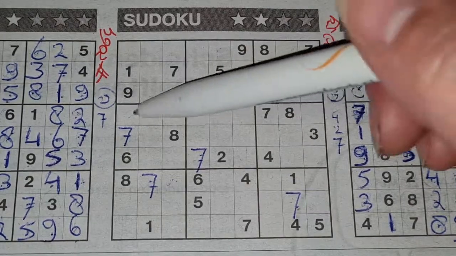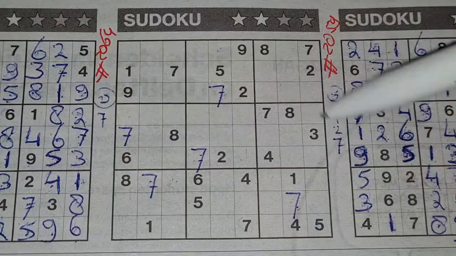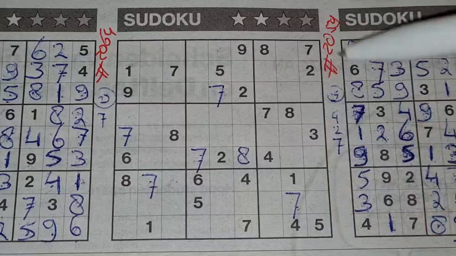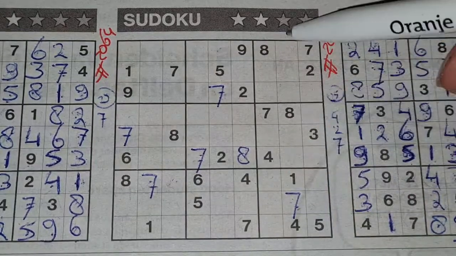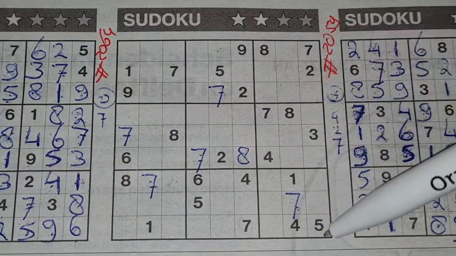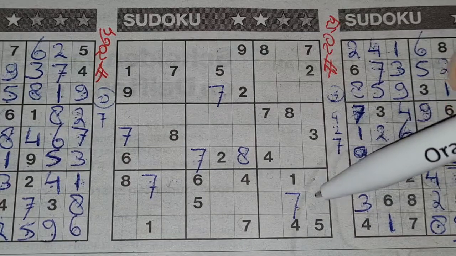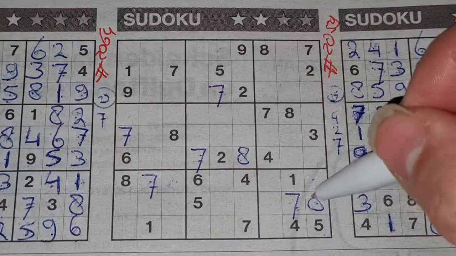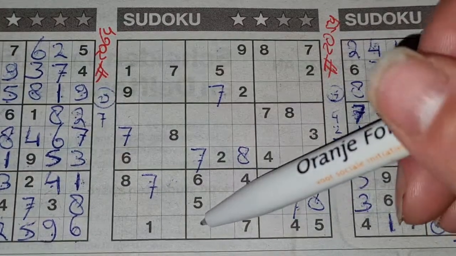The 8 in this row, the 8 in the middle row, so in the row below, the only place for an 8 should be there. 8 in this column, 8 in the column next, so the last column, the only 2 places for the 8 should be here or there. We see there an 8, no 8 there, 8 should be there.